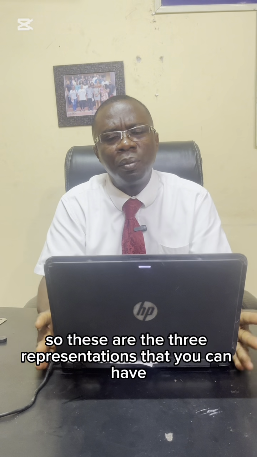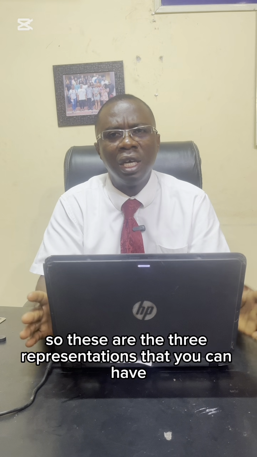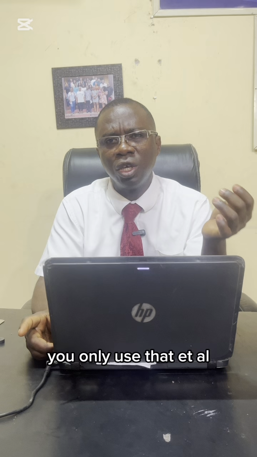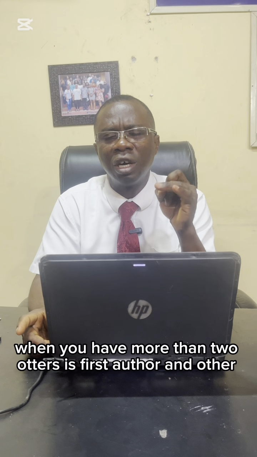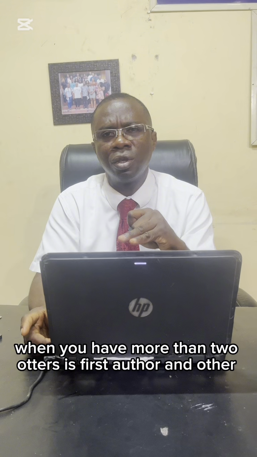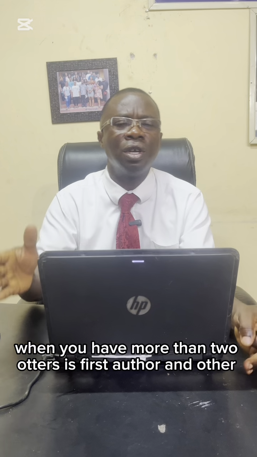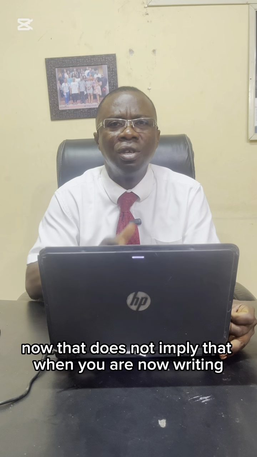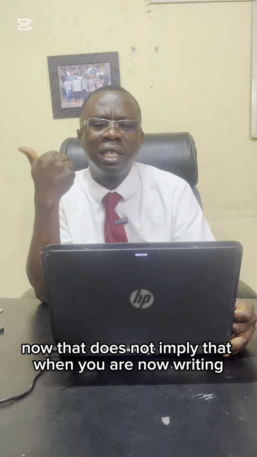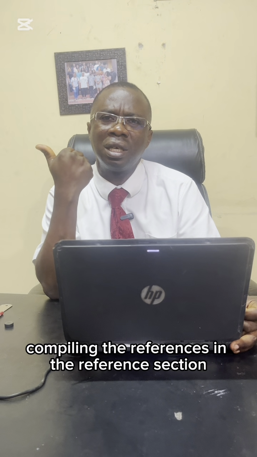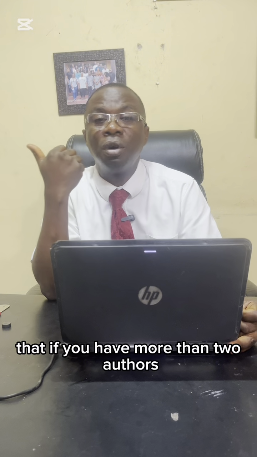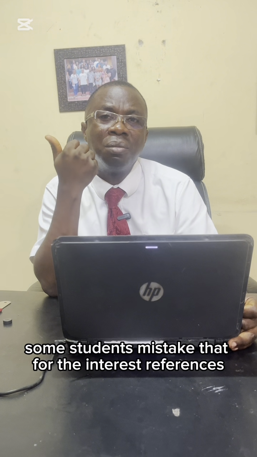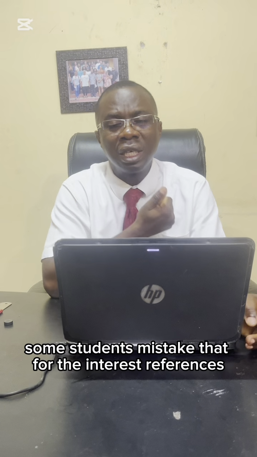So these are the three representations that you can have: sole author, two authors, more than two authors. You only use that et al. when you have more than two authors. It is first author and others. That is the et al. Now, that does not imply that when you are compiling the references in the reference section, if you have more than two authors, you write the two and still put et al. Some students mistake that for the in-text references.